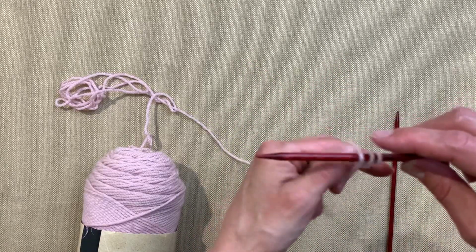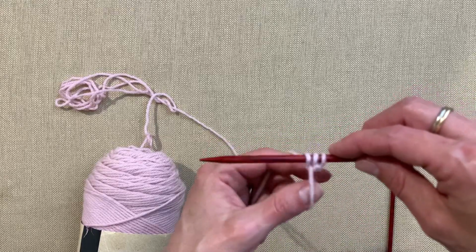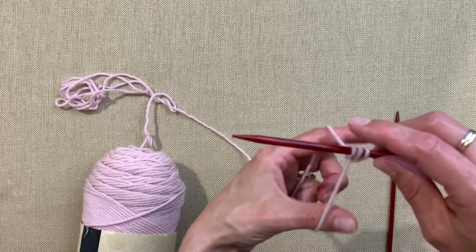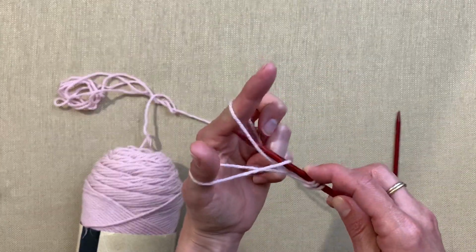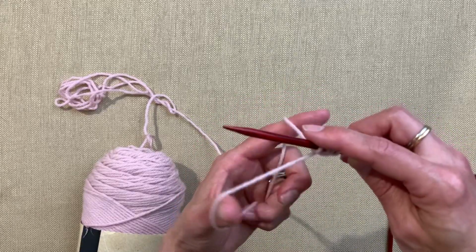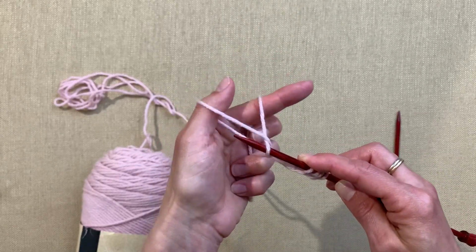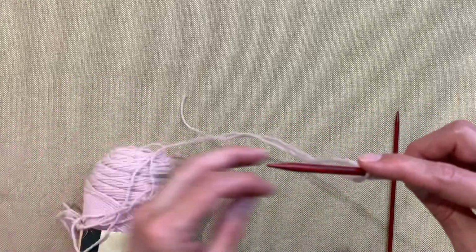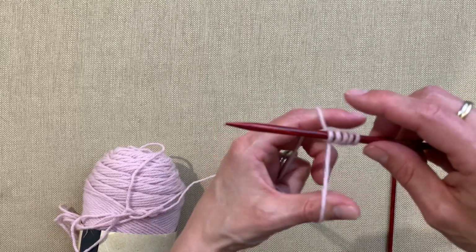Then I gently wiggle it back and forth, and all that does is tighten it a little bit. We're going to do that again. That's 3. We put our pointer and thumb in, under, over, and through. That's 4. Bring it down, under, over, and through. That's 5. So, how many do we need? We need 16. So we're at 5.